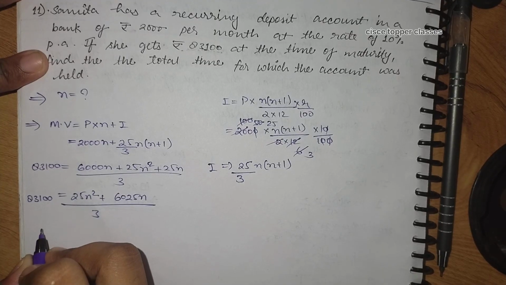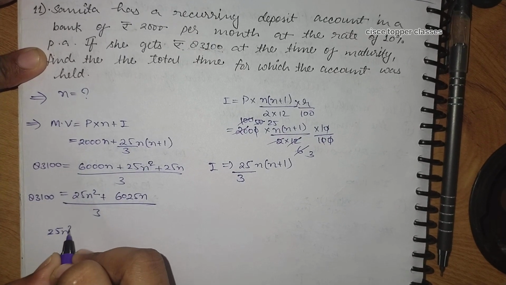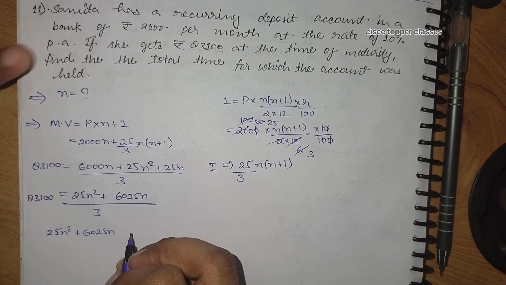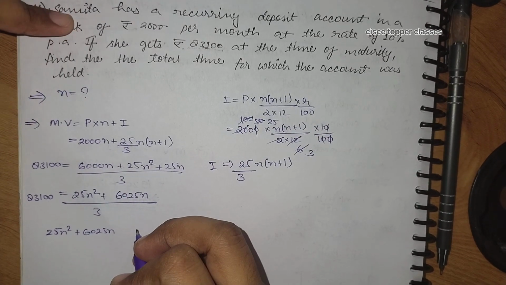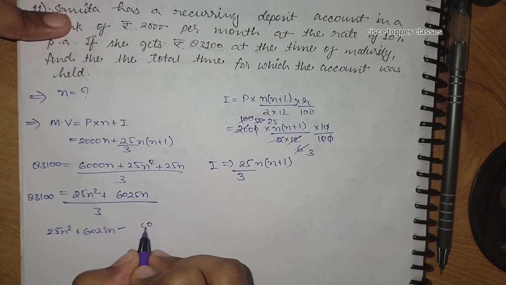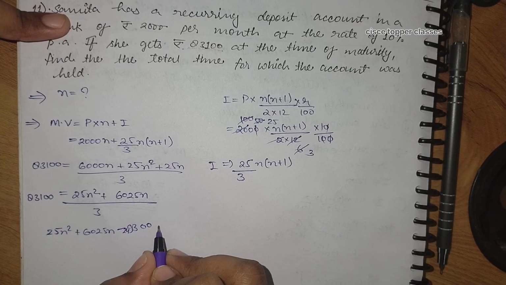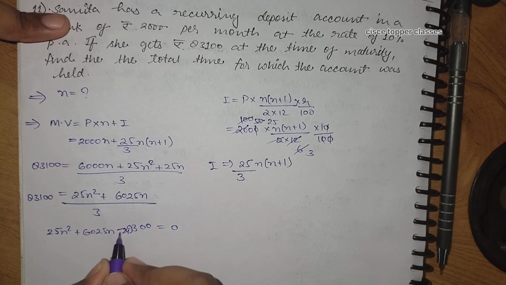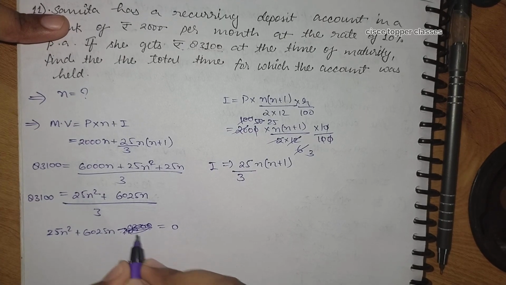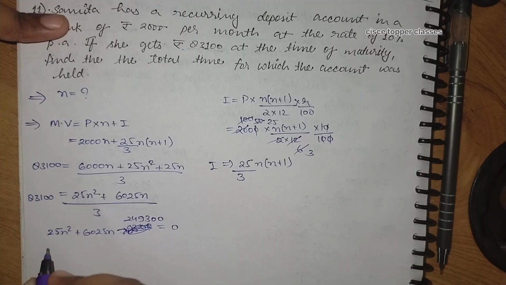Solving this, we can write 25 n square plus 6025n minus 249300 equals 0.